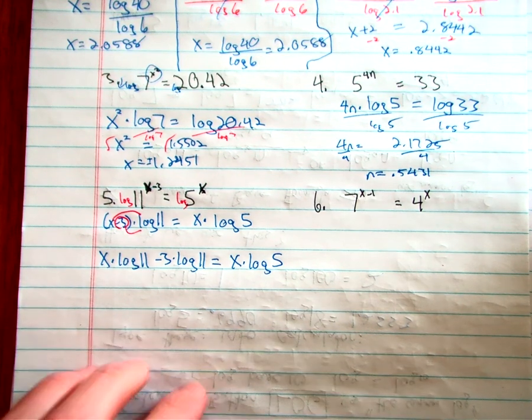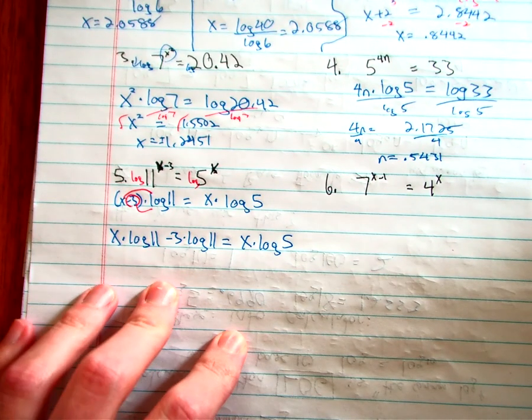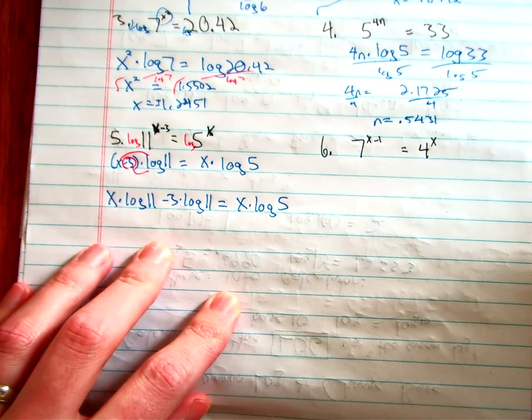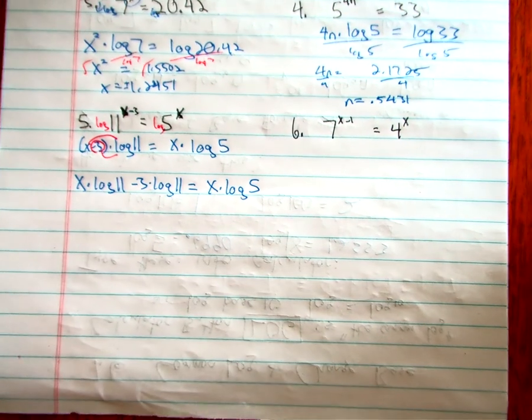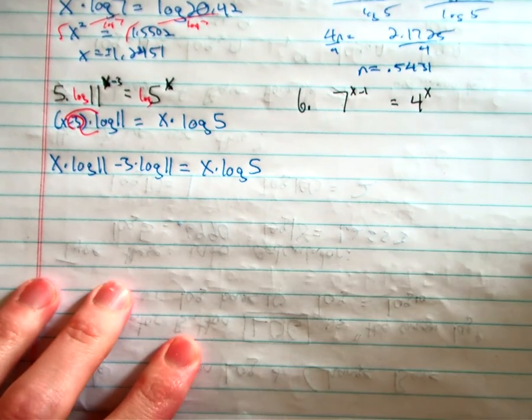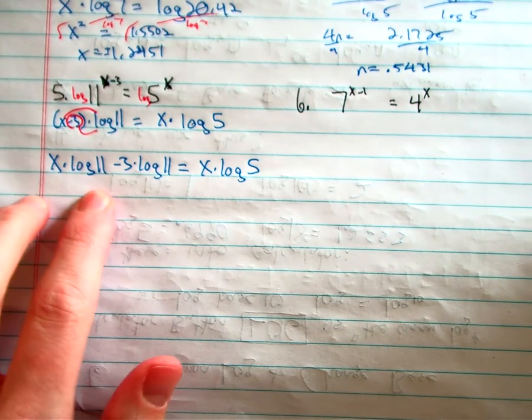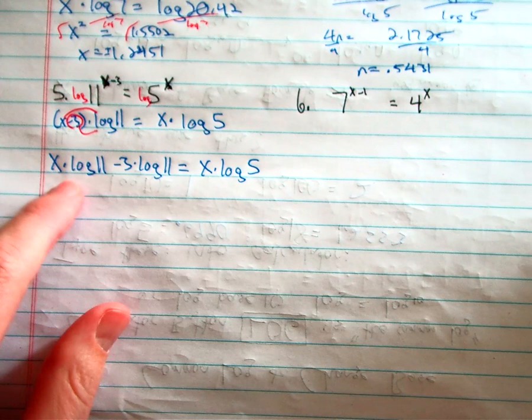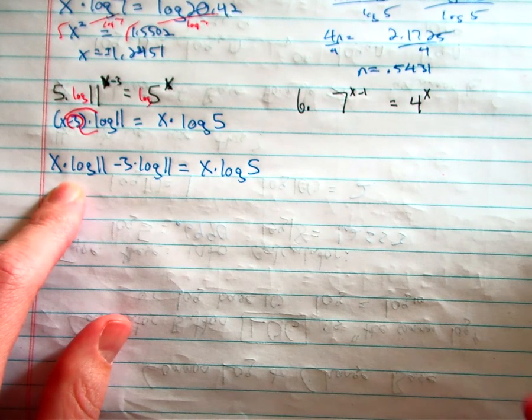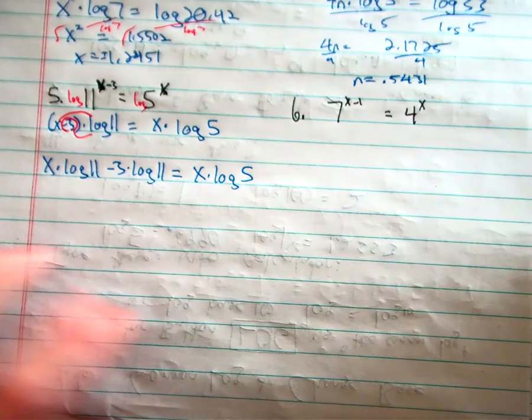Okay, these get kind of, they're not hard, it's basic stuff, right? Distributive property, combining like terms. It's just that there's so many steps. Okay, so here it's all separated out. Now let's get our x's together. So I'm going to subtract that one over.